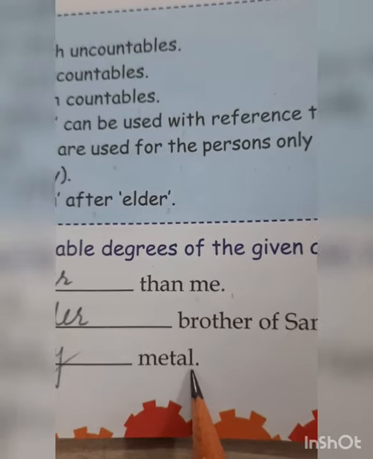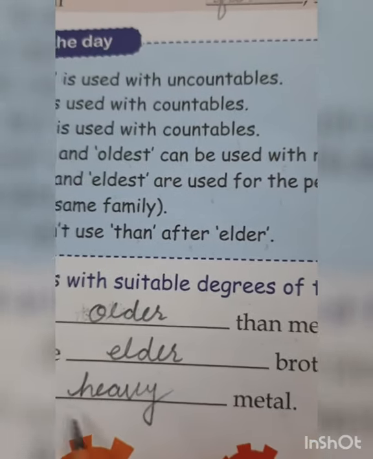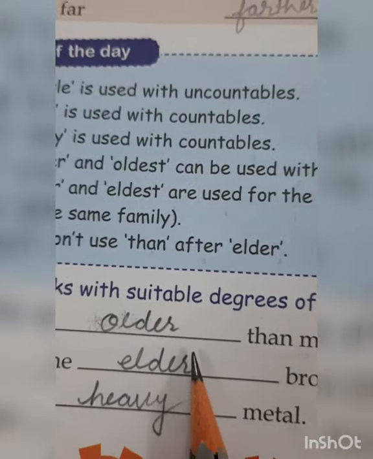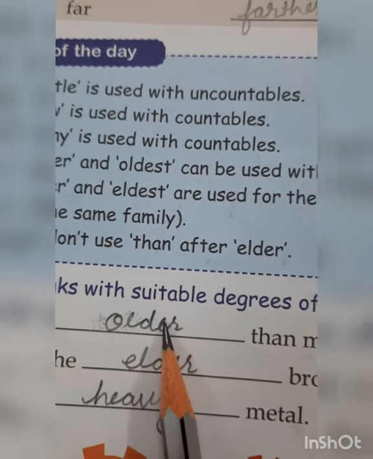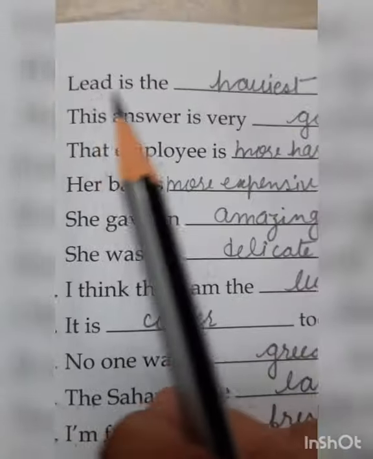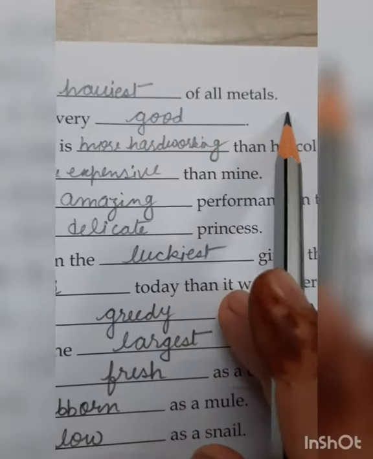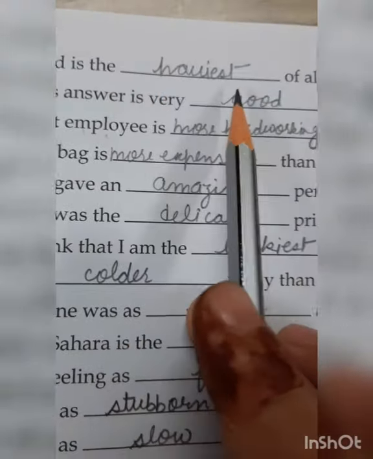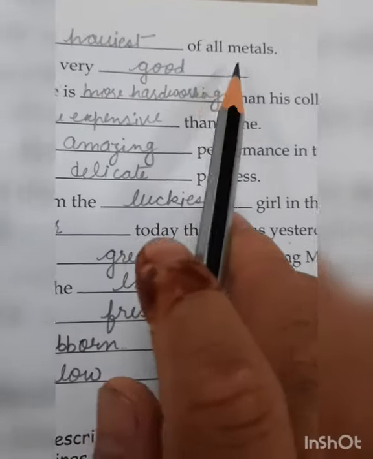Lead is a heavy metal. No comparison, so we'll use only positive degree. Here we used comparative degree. Here also we used comparative degree. Now, lead is the heaviest of all metals. Now we will use superlative degree.